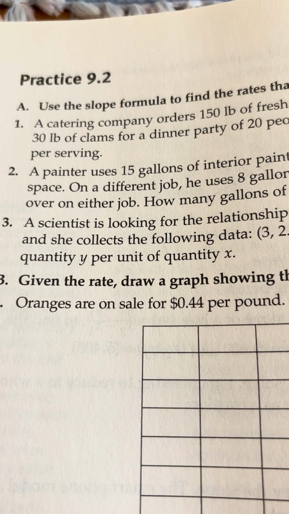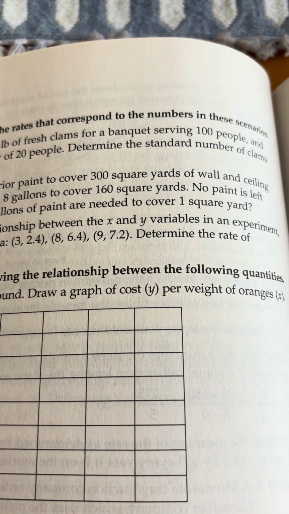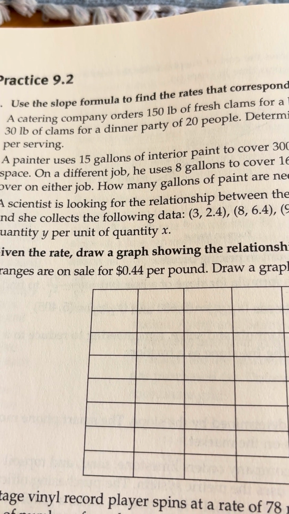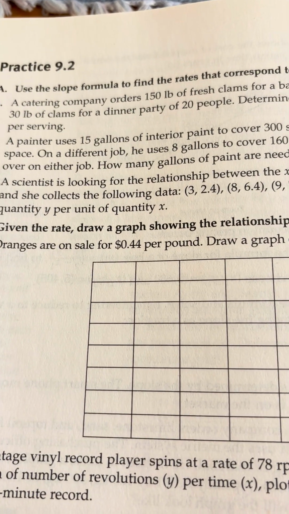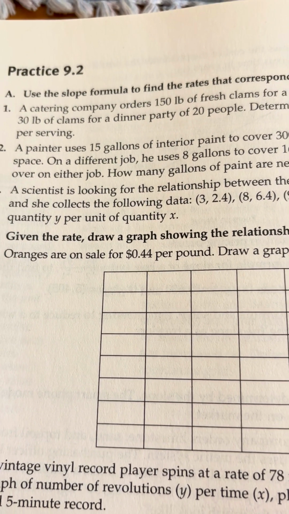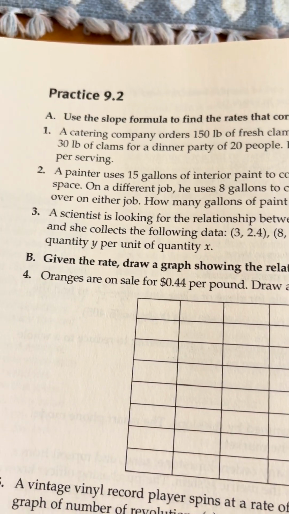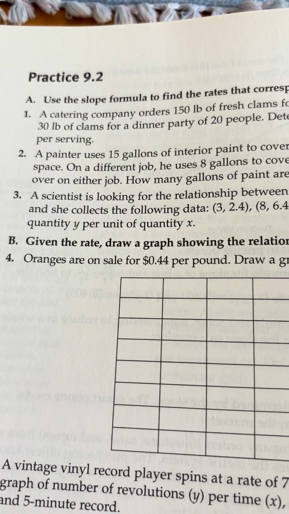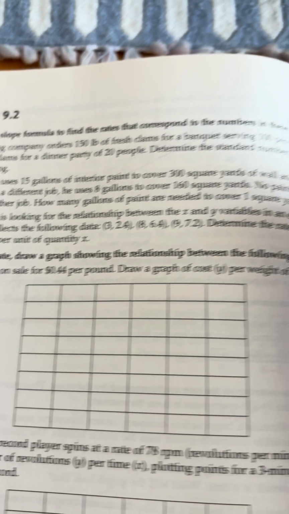So now, looking at some of the problems in the book. A caterer company orders 150 fresh clams for a banquet serving 100 people and 30 pounds of clams for 20 people. Determine the standard number per serving. So, what are you going to do? Well, you know that the y's are always written first. So you're going to do y2 minus y1 over x2 minus x1. You got to come up with your points.